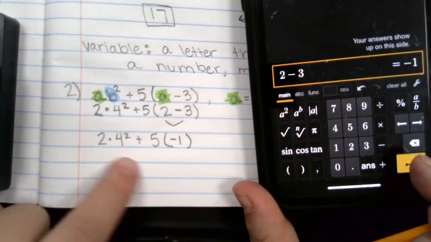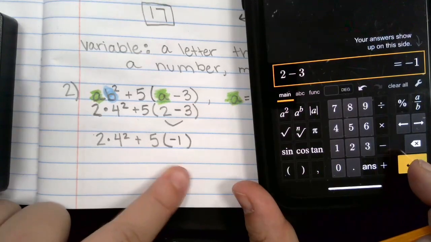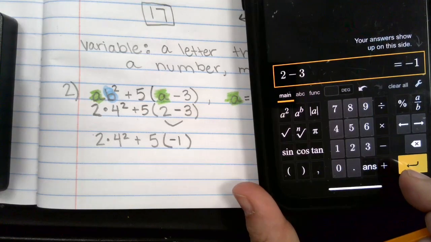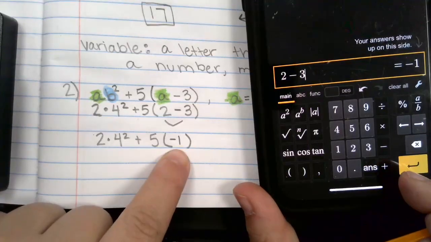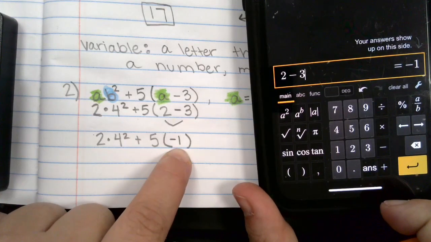All right, next up, what's the next thing I need to do? Do I have any more grouping symbols? I mean, I have parentheses, but is there anything I can do in those parentheses? No. Okay, so after grouping symbols, we're going to go to ER. Do I have any exponents or roots? Exponent. Good, we have exponents. We have that 4 squared.